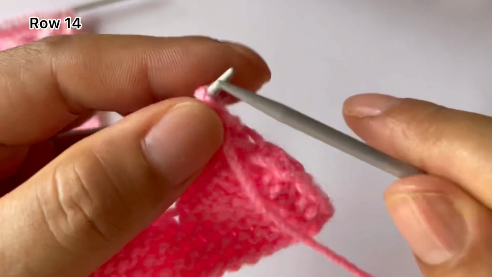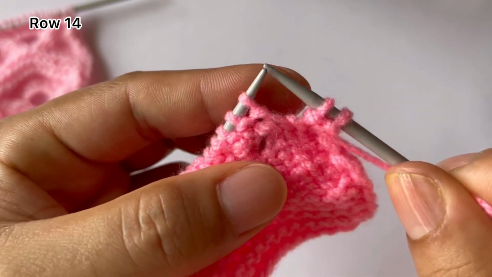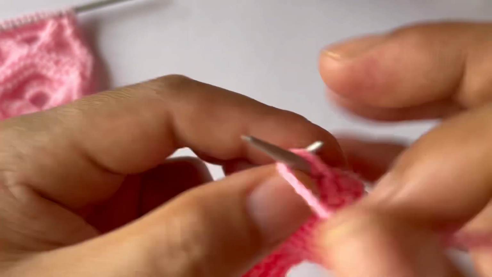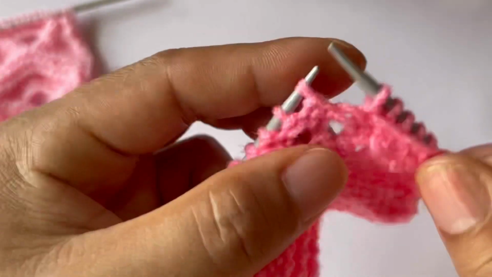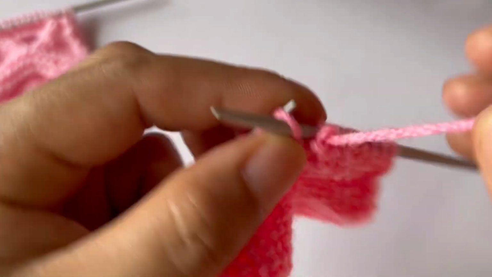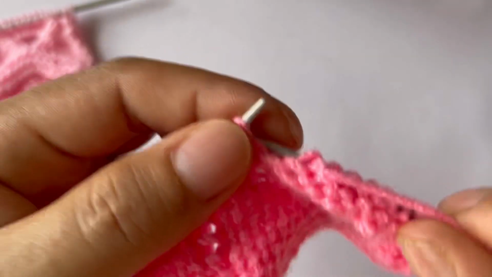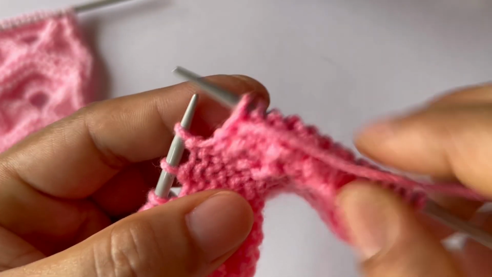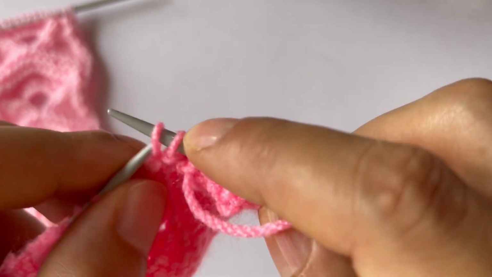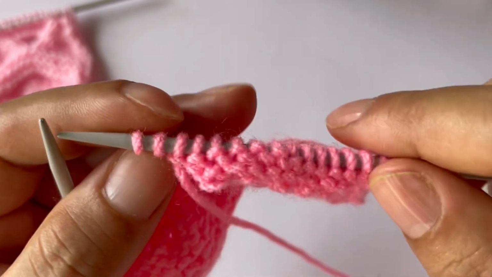Row 14, last row, slip your edge stitch, start the repeat from here. Purl 2 together, purl 12, 1 2 3 4 5 6 7 8 9 10 11 12. Purl 12 and then SSP, slip 1 knit twice, slip 2 knit twice, purl these 2 together through the back loop. SSP. That's the repeat from here to here.